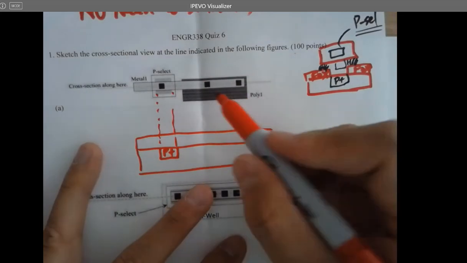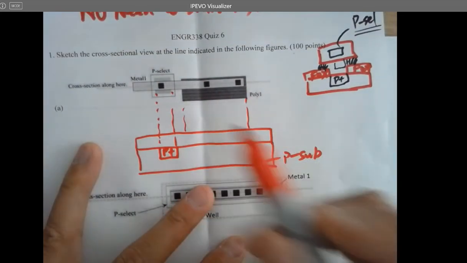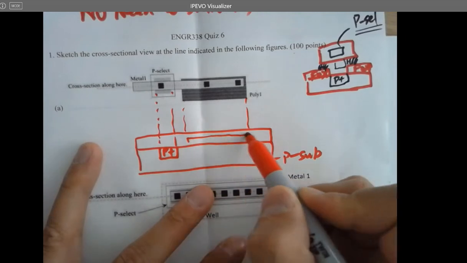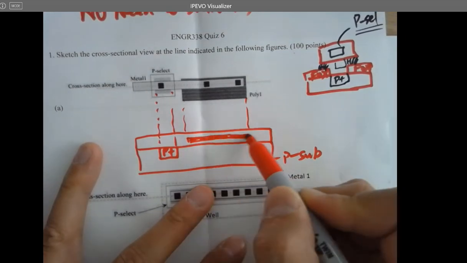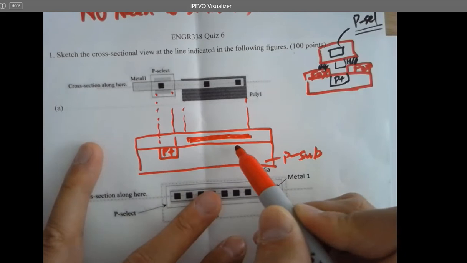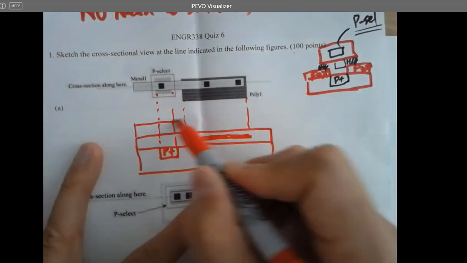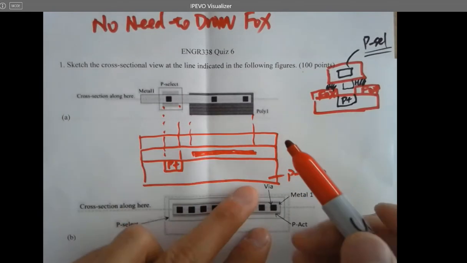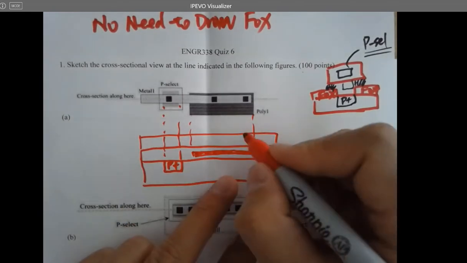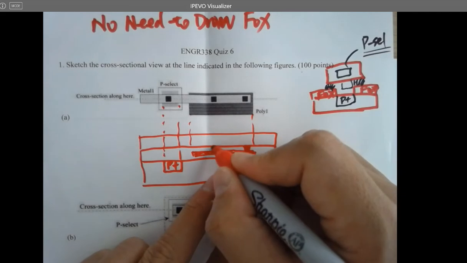And this is a poly, and keep in mind, poly is floating in the insulation layer, and you have two poly layers, and both of them are floating there. So do not draw it directly on the top of the P sub. And another insulation layer, which holds the metal one. So you need here one via, another via.